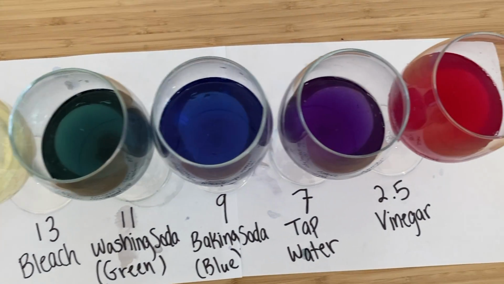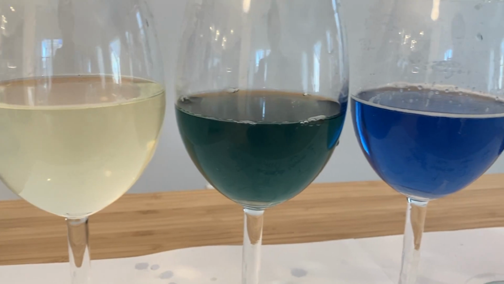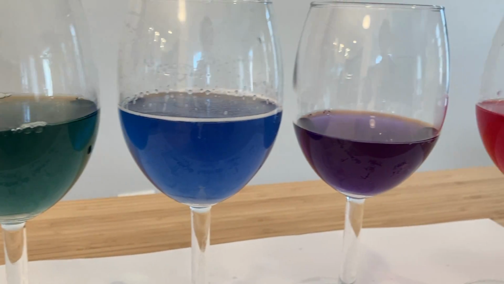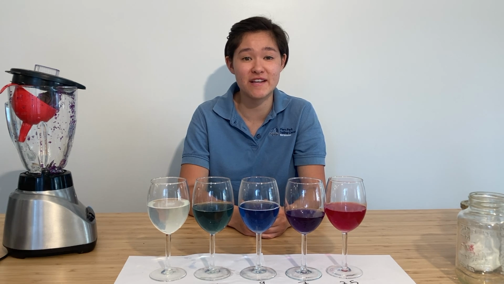You can do this experiment with pretty much anything you find around your house. You can even do it with water from the Boston Harbor. Boston has worked really hard to make sure that the water quality is good, and now you can test it for yourself to see if it's a healthy pH 7.